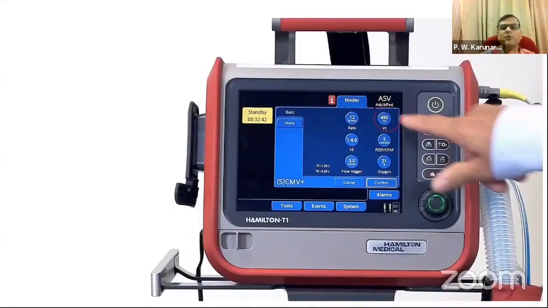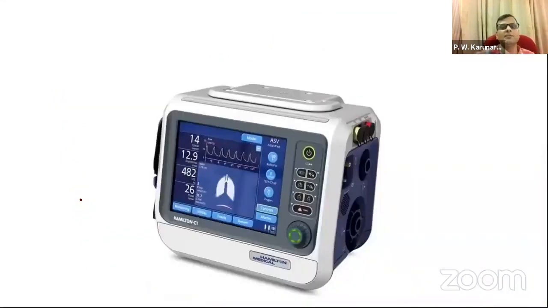Once again, tidal volume. You can change the modes over here. You just figure it out by looking at the initial screens: mode, rate. You have the rate here, IE ratio here, PEEP here, oxygen here. That's not difficult once you know this ENTROPY. Probably you can manage the initial settings, and later, if you have time, you can read about these things. Probably you can save this patient by setting these values.